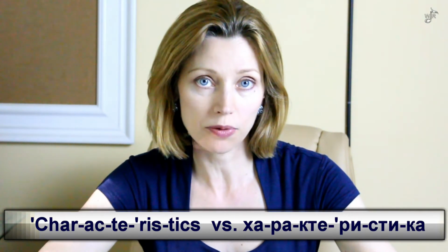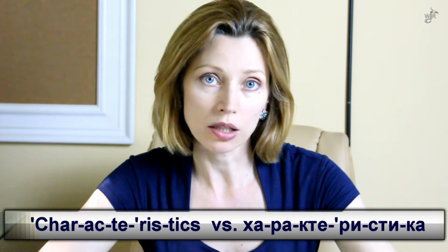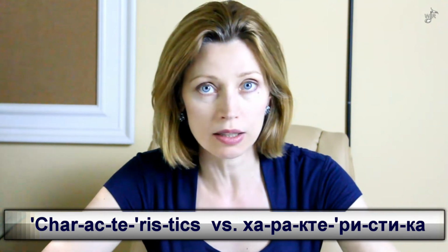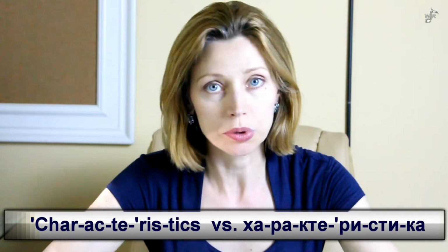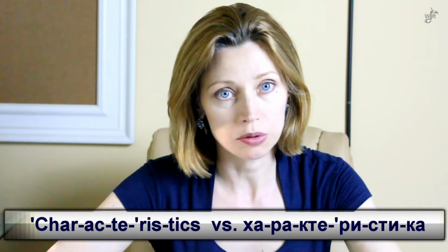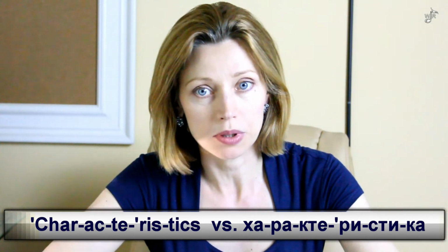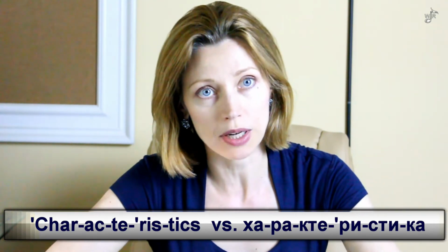Here the stress falls on vowel E on the fourth syllable. And just because there was this big energy build-up to put all the stress there, you might have noticed that the third syllable, right before the stress, also shares in this energy. Характеристика.